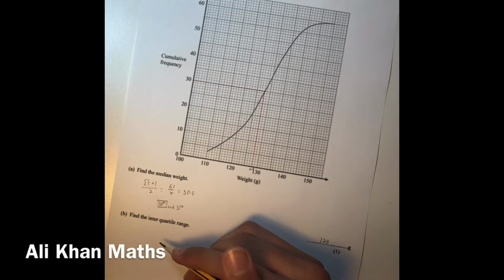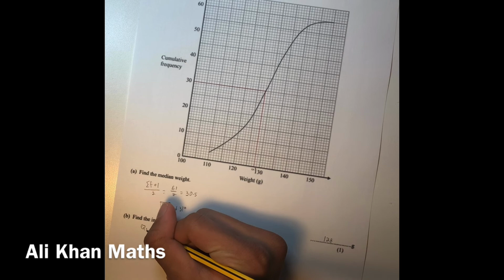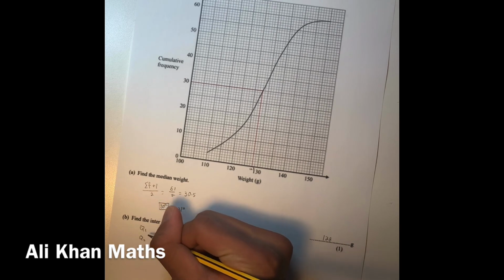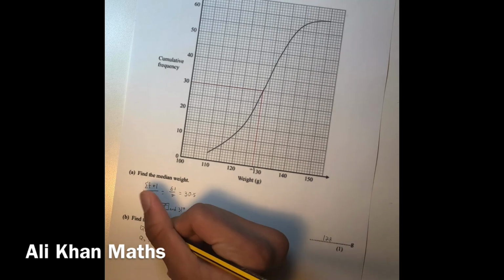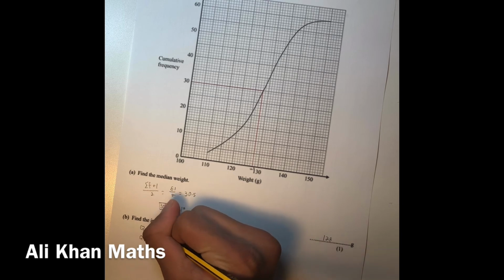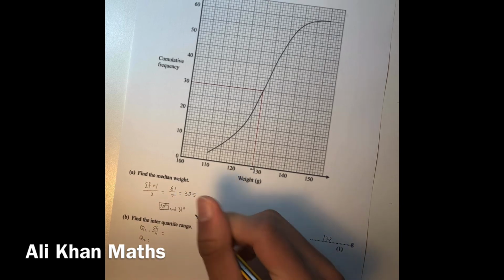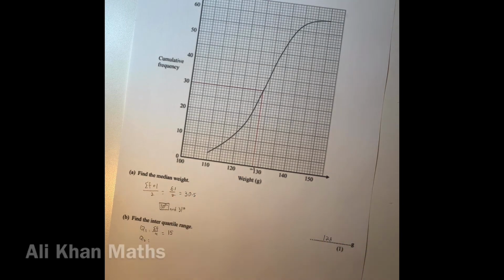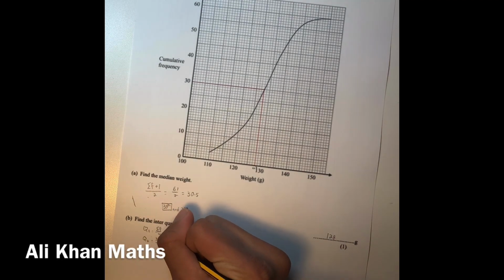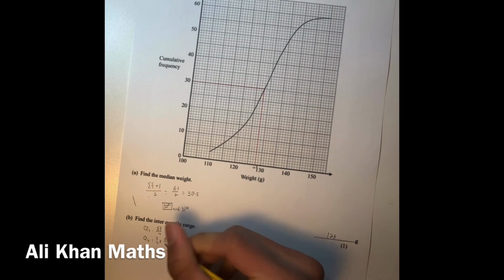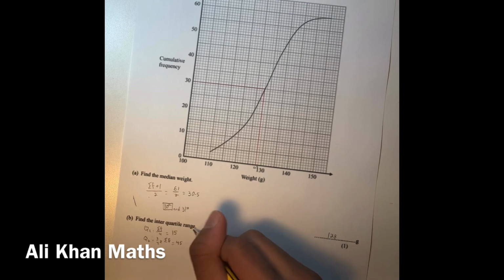Now to find the interquartile range, again we must find the first quartile and the third quartile, which is the sum of all the frequencies divided by 4, which here is 15, or 3/4 times the sum of all the frequencies, which here is 45. So now we read off these two positions, find the values and subtract them to find the interquartile range.